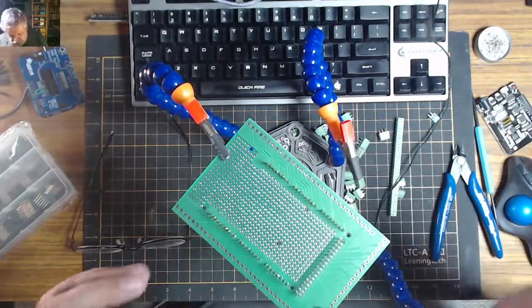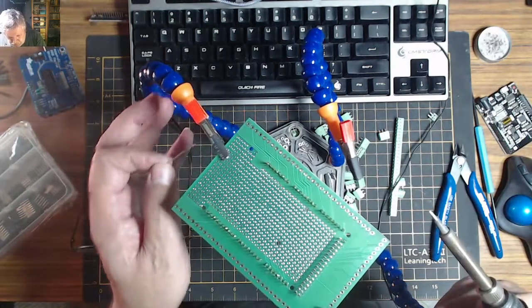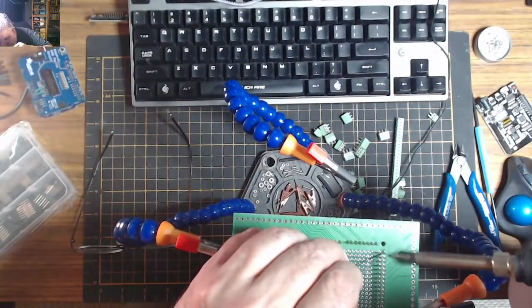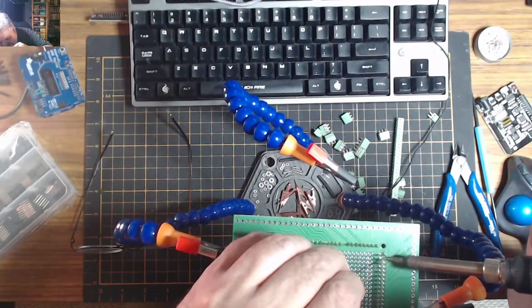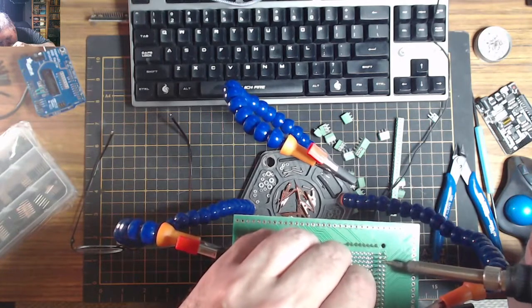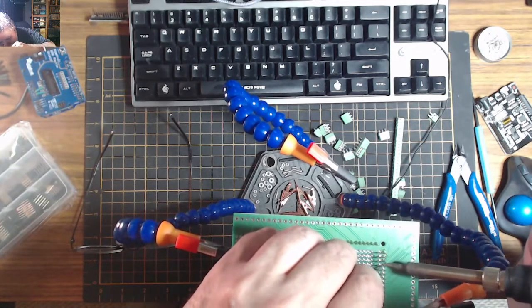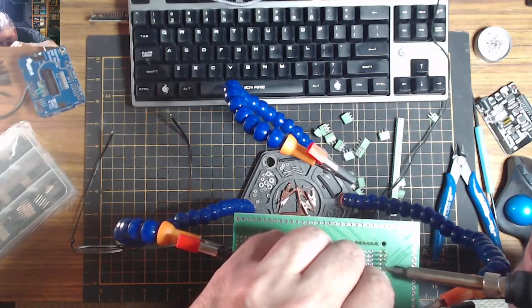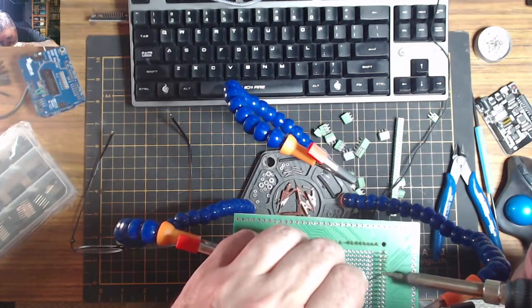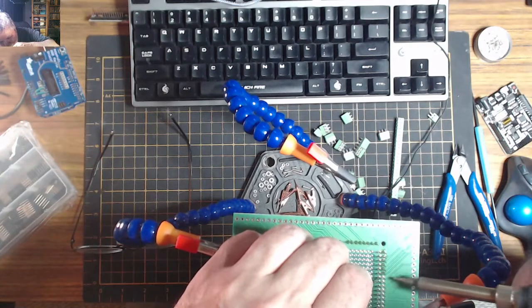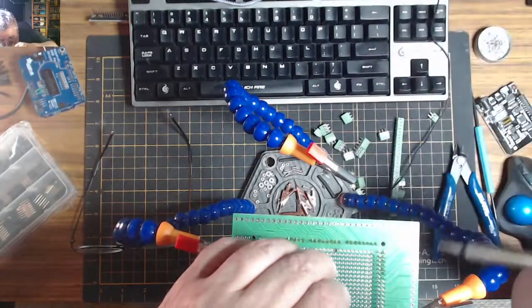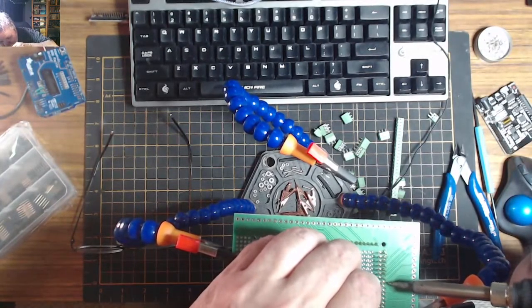There we go. Now we have to do the big double. This will be a pain in the yuckus because doing doubles is always hard to do. Gotta watch that surplus solder.